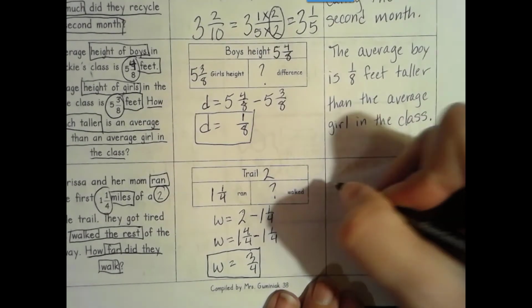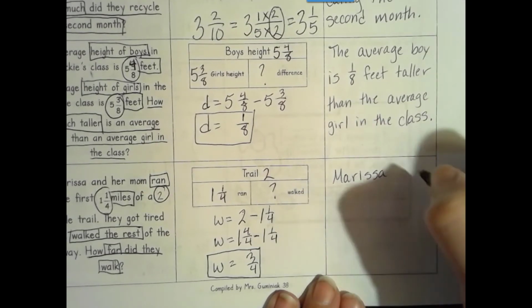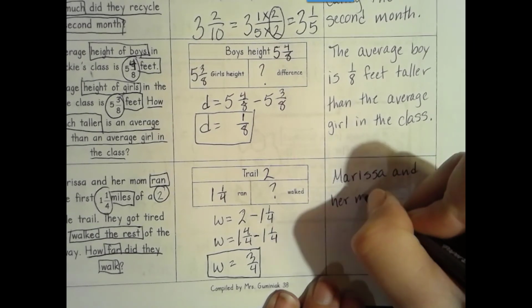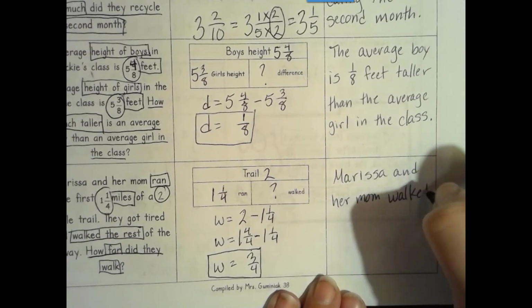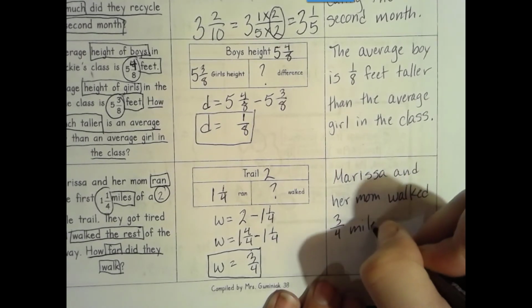So we got to answer our question now. Marissa and her mom walked 3/4 of a mile.